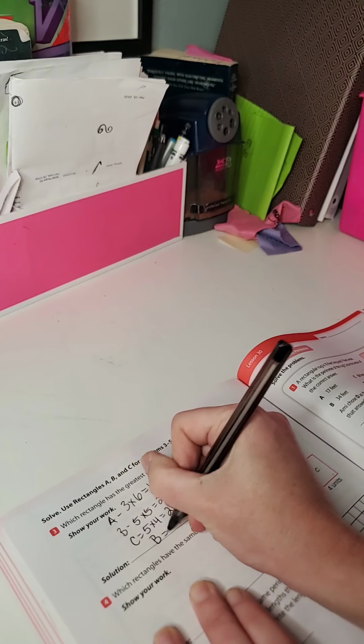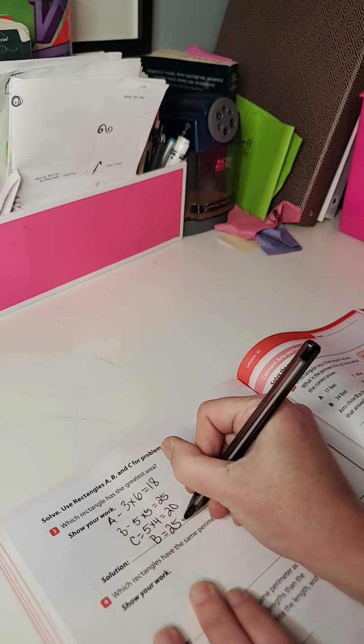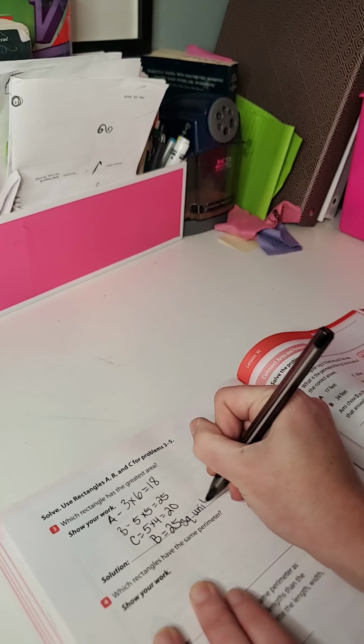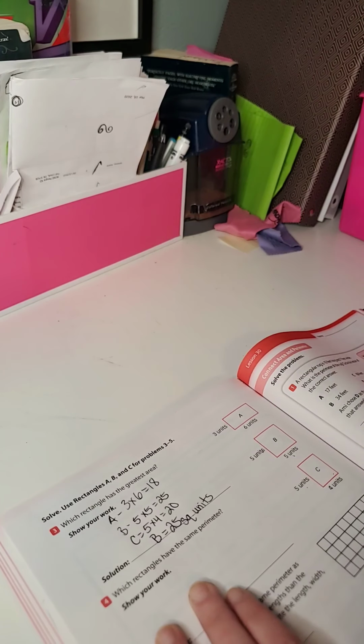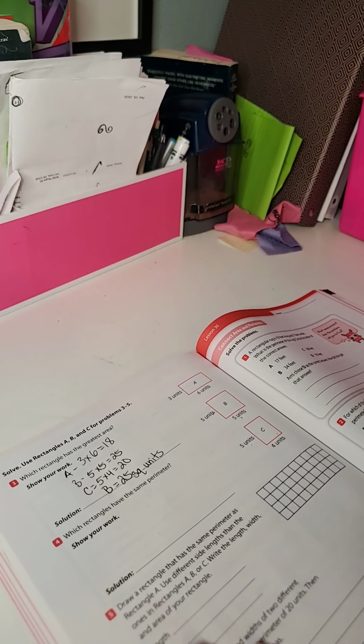B. 25, and what was that? Units. And we're talking about area, so it's square units. I know that's confusing to go back and forth, but we're doing it. Because we are that good.